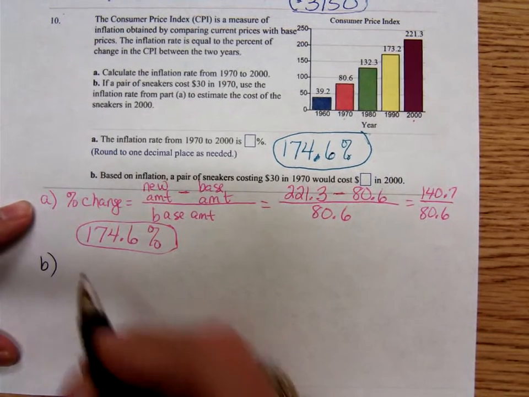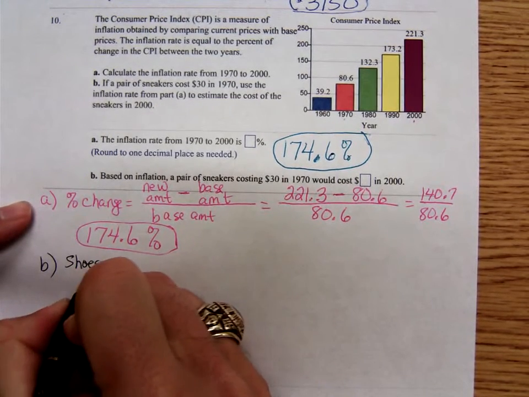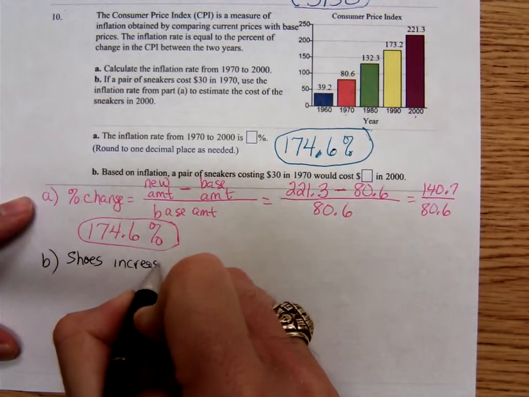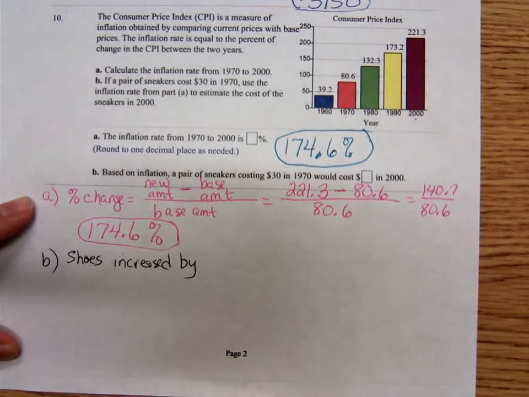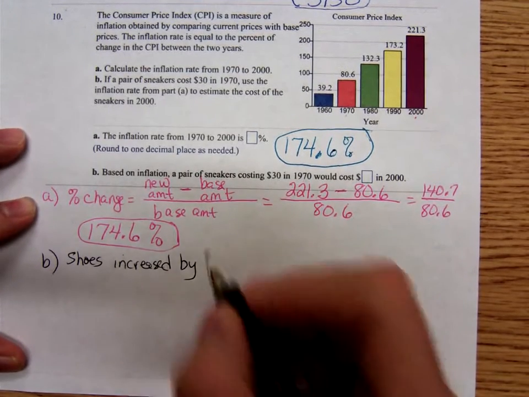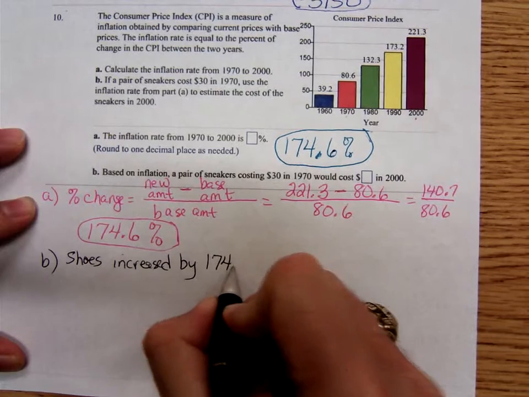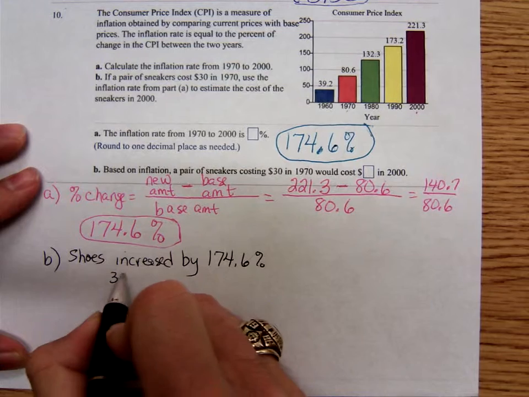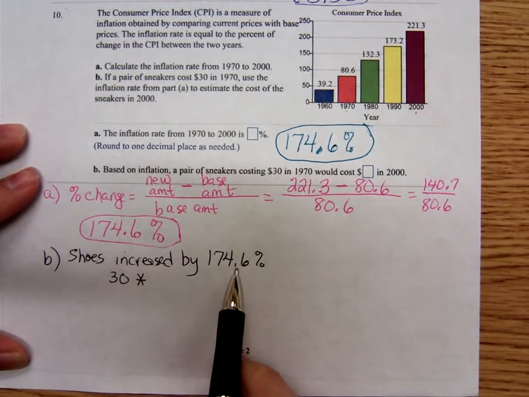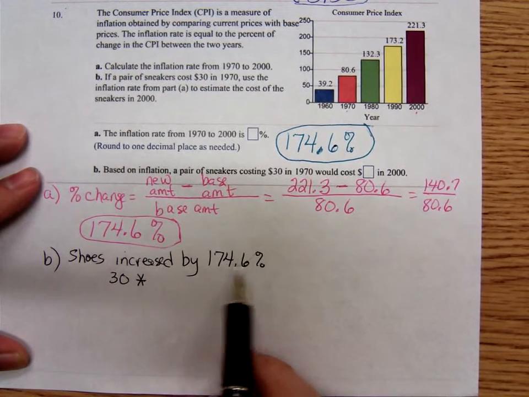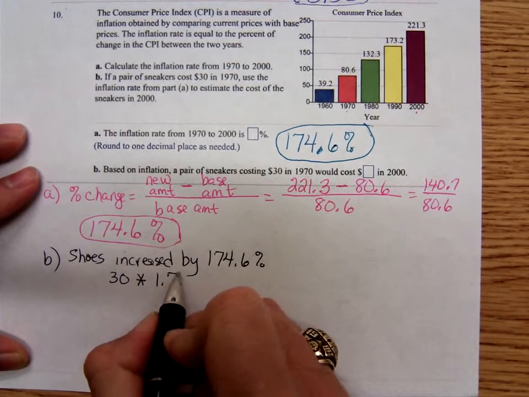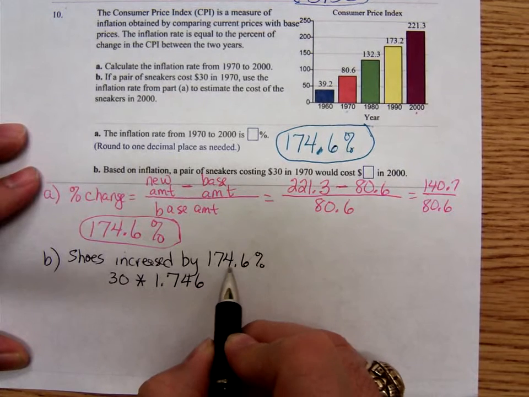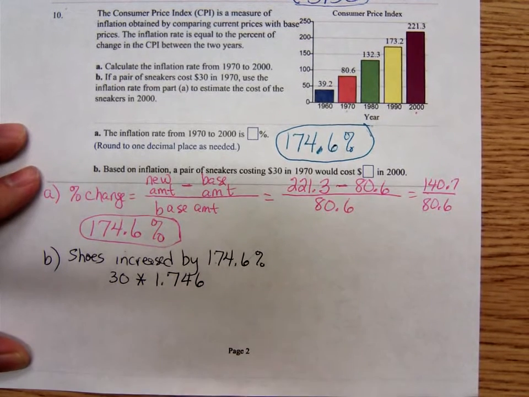The shoes increased by 174.6%. So to calculate that, you'd go 30 times, convert this percent to a decimal by moving the decimal 2 places, 1.746.